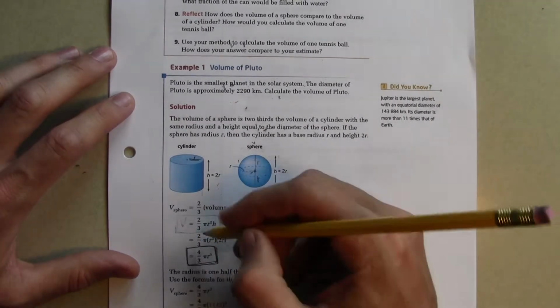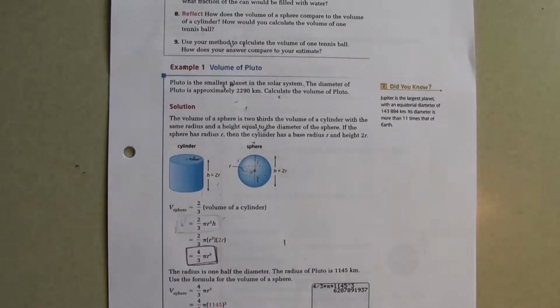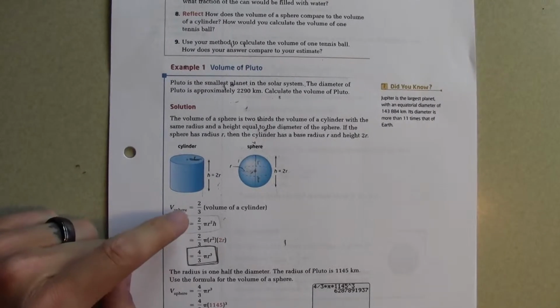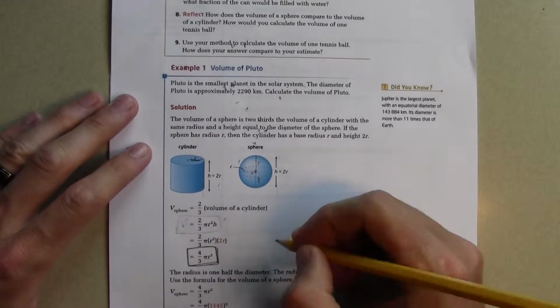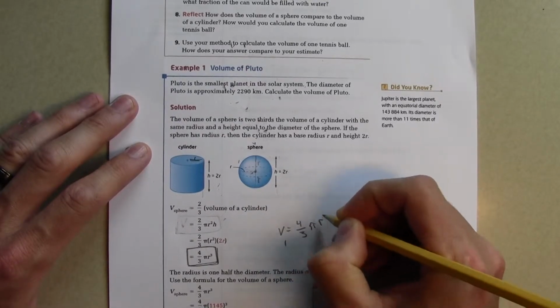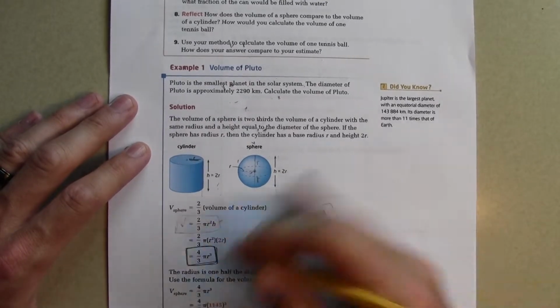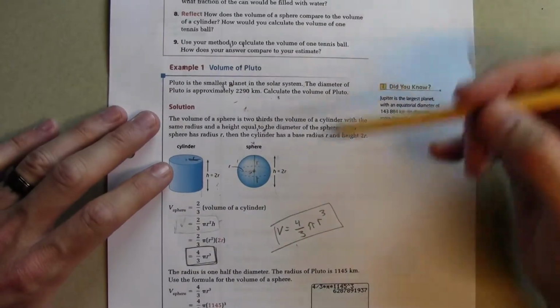And the reason why they went through this to begin with is because that's what was used when we calculated the displacement of the water in the tennis ball cylinder. So that's why they based it on the volume of a cylinder. But at the end of the day, there's your volume formula for a sphere, 4/3 pi r cubed. So that's the one you want to remember.